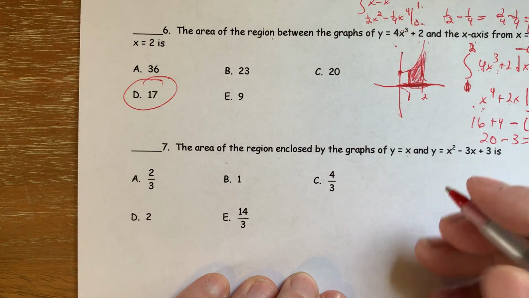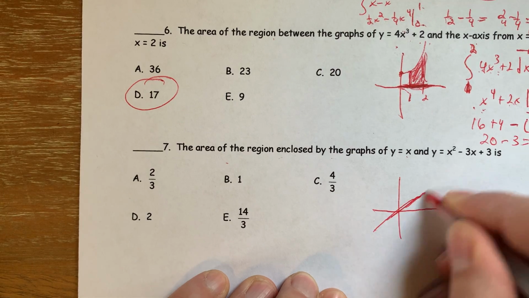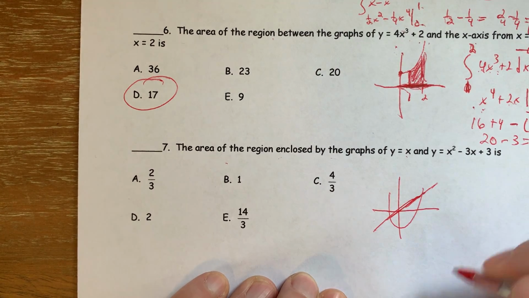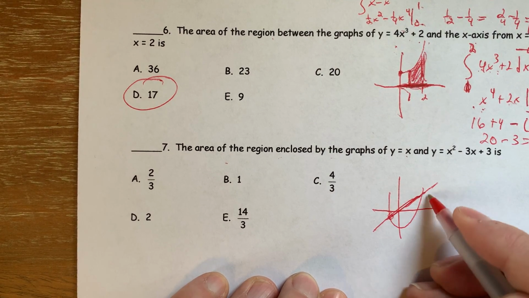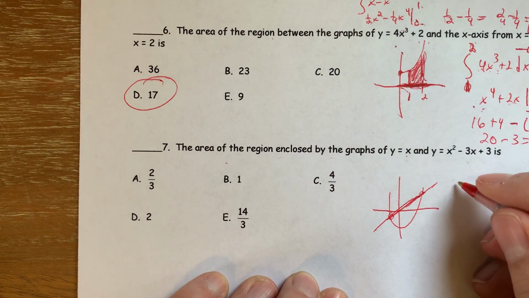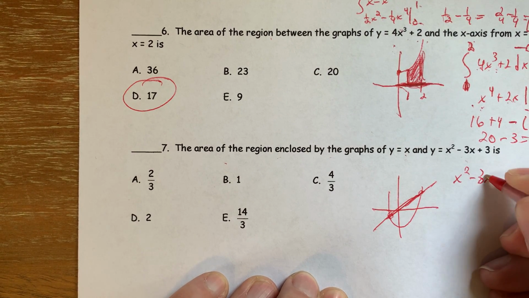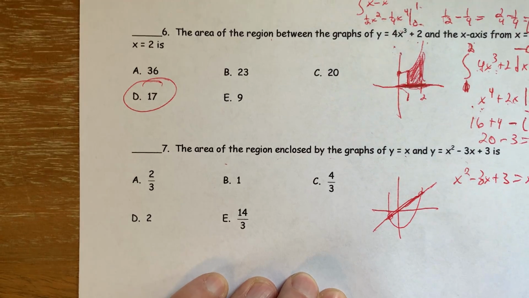Okay, so I know y equals x looks like this. This is some sort of quadratic, but I don't know exactly where it is. Let's find the intersection points by setting them equal to each other. So x squared minus 3x plus 3 is equal to x.